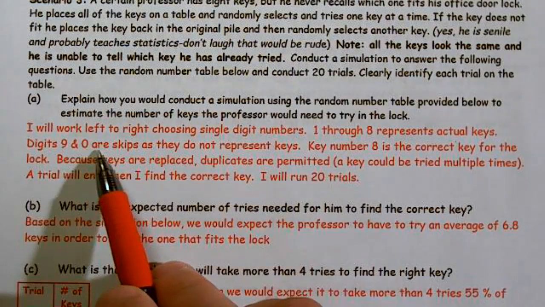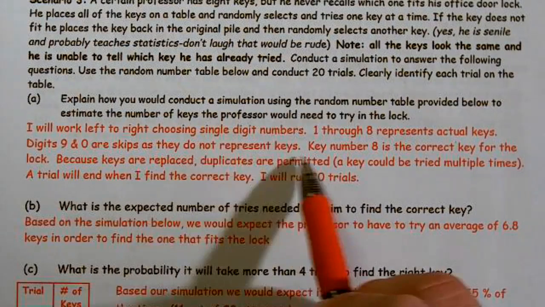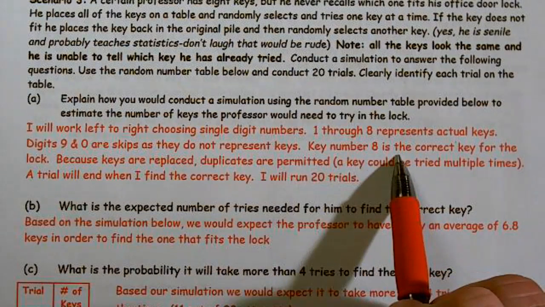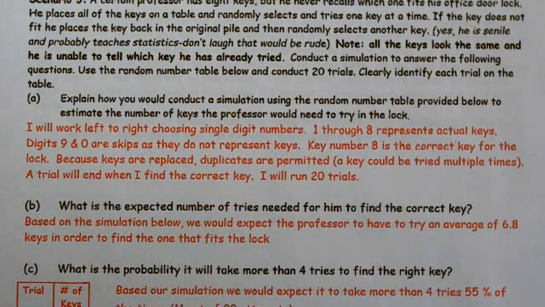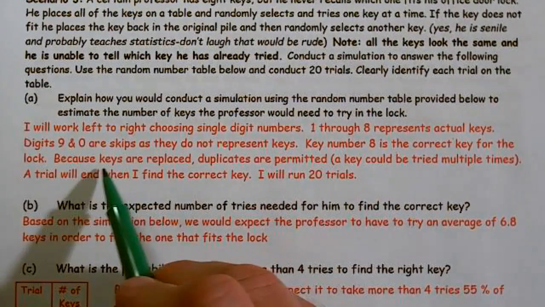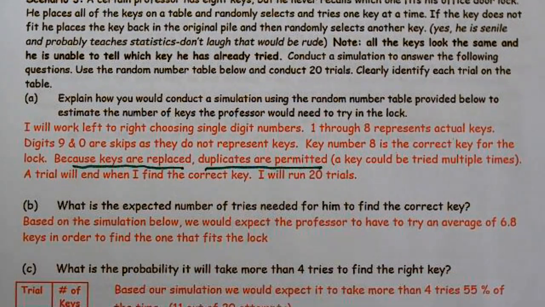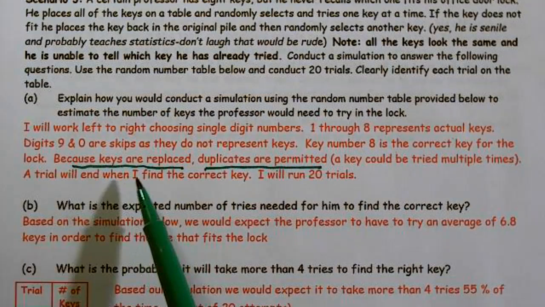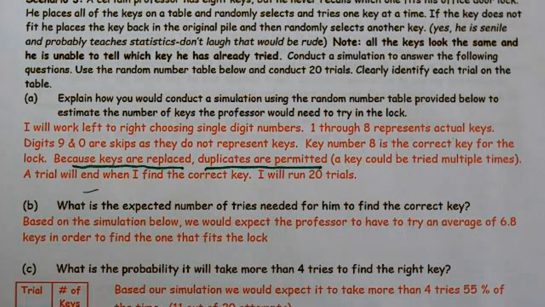Digits 9 and 0 are skips. If you have them, you have to address them. We do have 2 numbers that don't count, as they do not represent keys. Key number 8 is the correct key for the lock. Because keys are replaced, duplicates are permitted. All right, that's kind of important. A key can be tried multiple times. You don't have to include that, but I want you to remember that for this. The trial will end when I find the correct key. So we addressed when the trial ends, and we're going to run 20 trials.